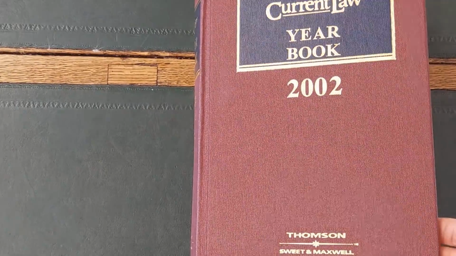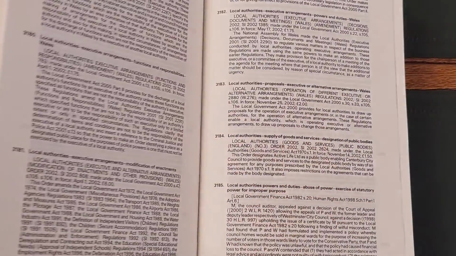Reference to Current Law's yearbook is provided, the year and paragraph number pointing to a summarized version of the case. During case law research, you may see citation references to the Current Law Yearbook. In this example, the citation would appear as 2002 CLY, paragraph 3185.